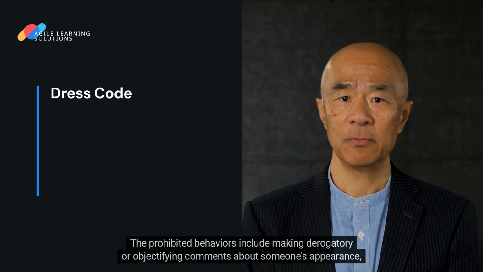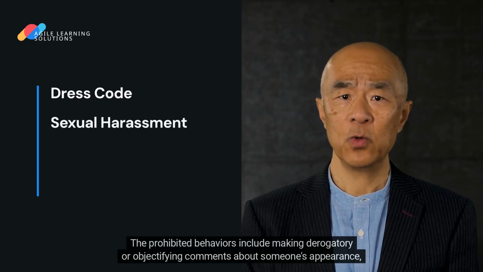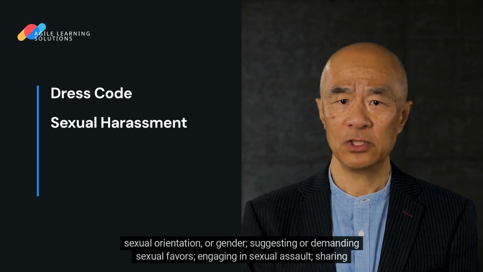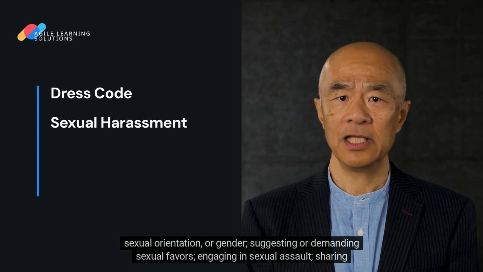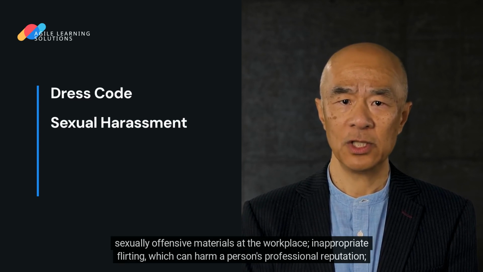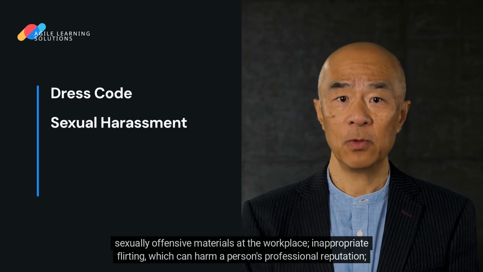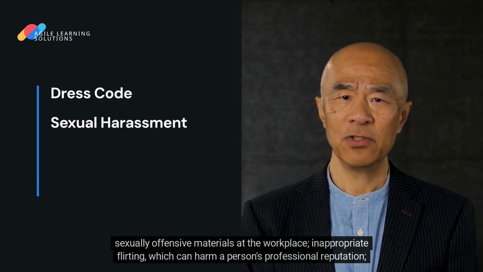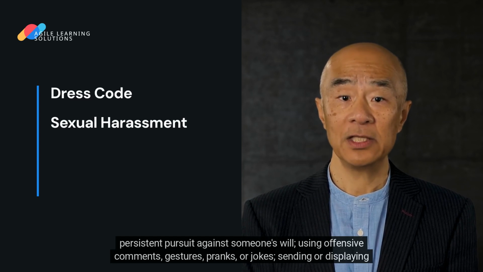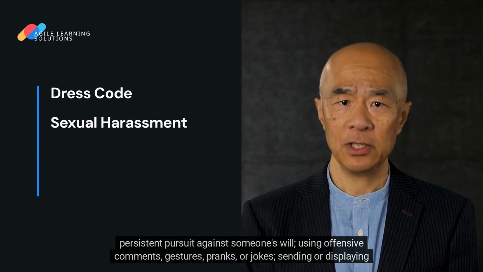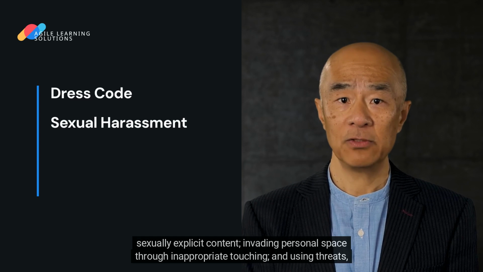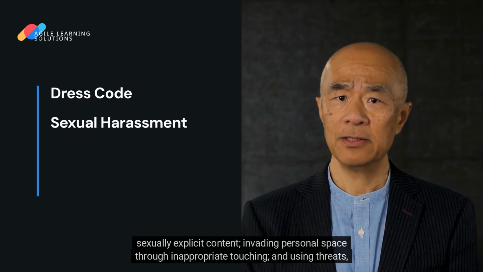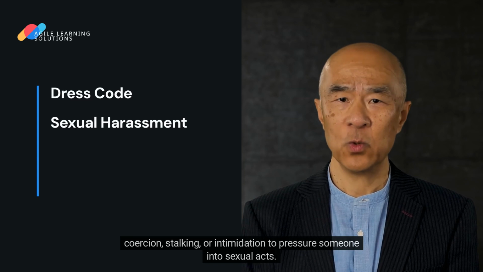The prohibited behaviors include making derogatory or objectifying comments about someone's appearance, sexual orientation, or gender, suggesting or demanding sexual favors, engaging in sexual assault, sharing sexually offensive materials at the workplace, inappropriate flirting, which can harm a person's professional reputation, persistent pursuit against someone's will, using offensive comments, gestures, pranks, or jokes, sending or displaying sexually explicit content, invading personal space through inappropriate touching, and using threats, coercion, stalking, or intimidation to pressure someone into sexual acts.